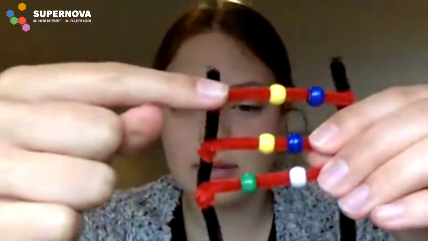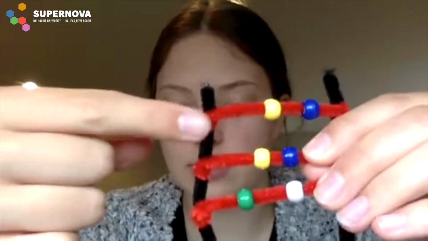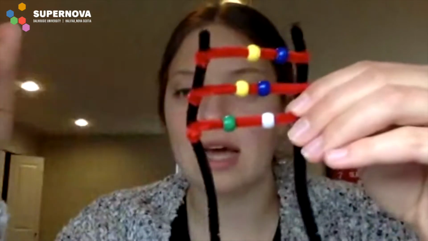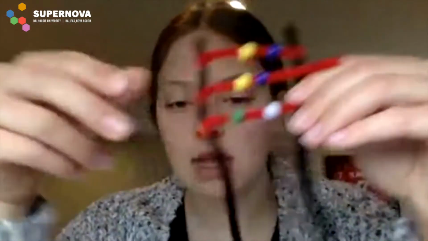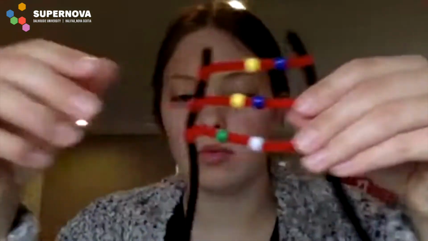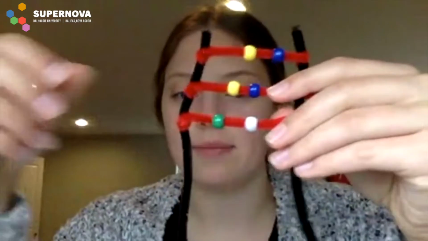As long as you have a similar distance between these guys, so you can see here how this distance in between these two is similar to this in between here. When we attach it in the end, it'll all be okay, and you can fix it around. So don't worry too much if these pipe cleaners kind of start going everywhere. All right, so now I'm going to take my next one.